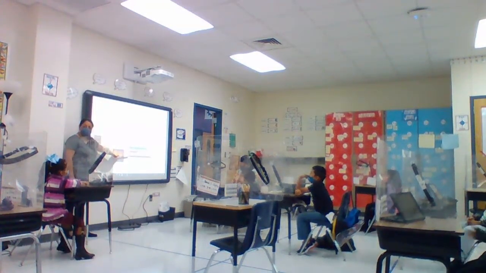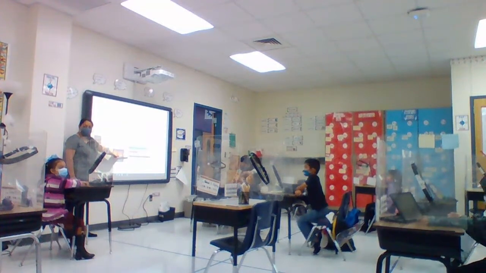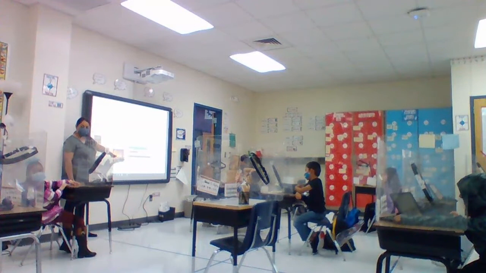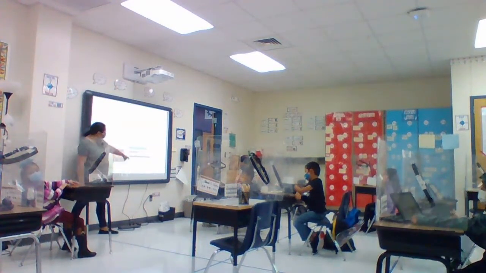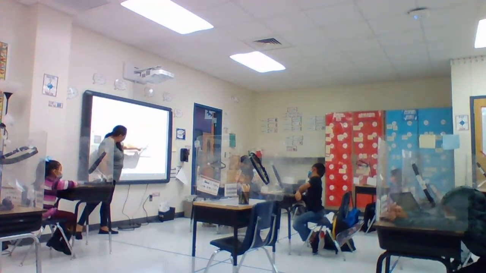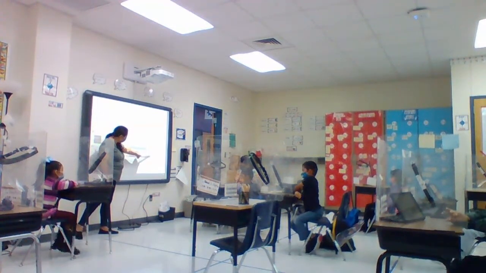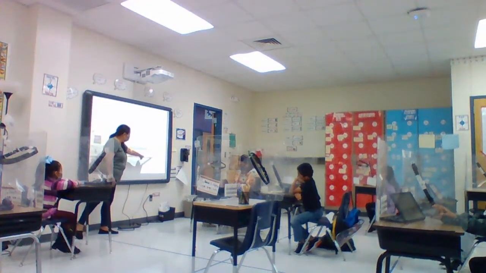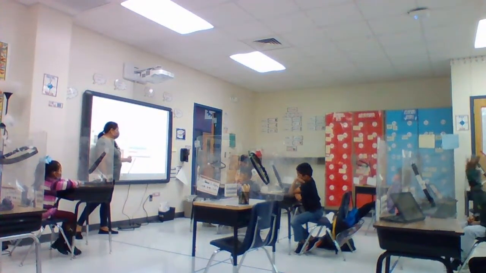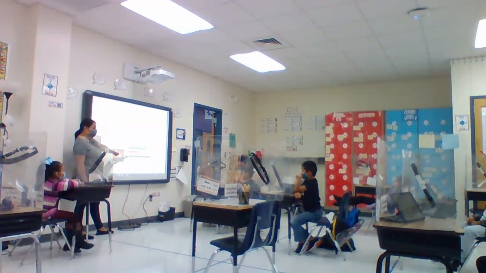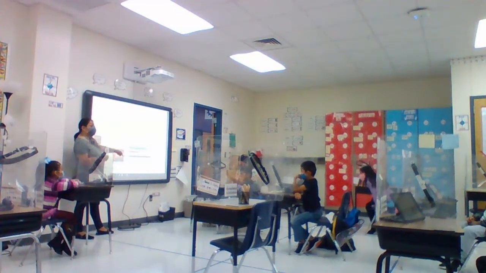Can you see where the eraser part is going to be sticking out? Now let's look at the tip. The string is going to be right here. Do you see the tip part is going to be sticking out also? Is this pencil going to fit in the pencil box? No, it's too long.